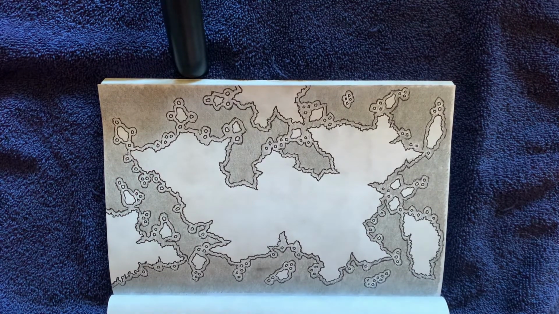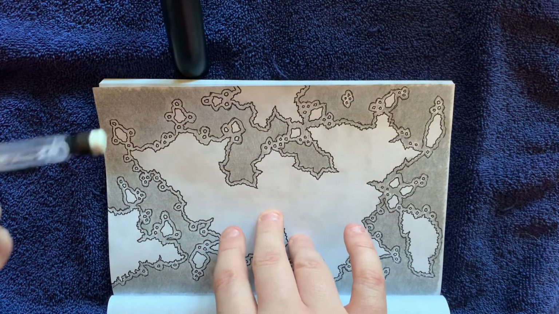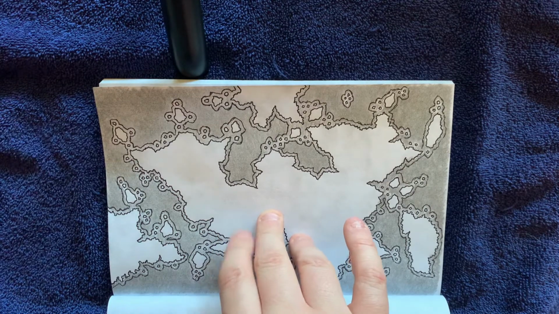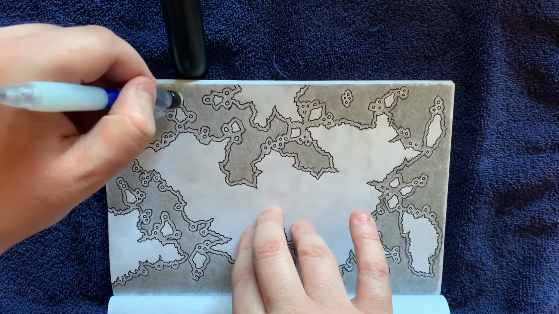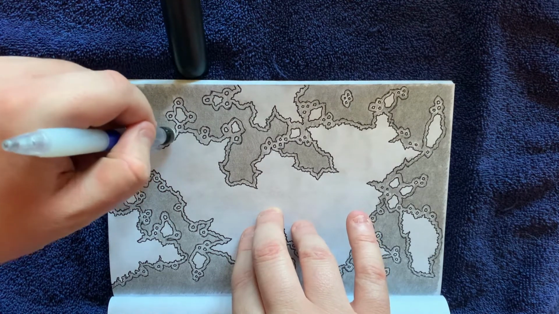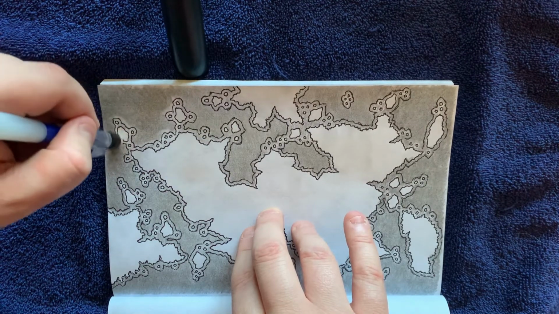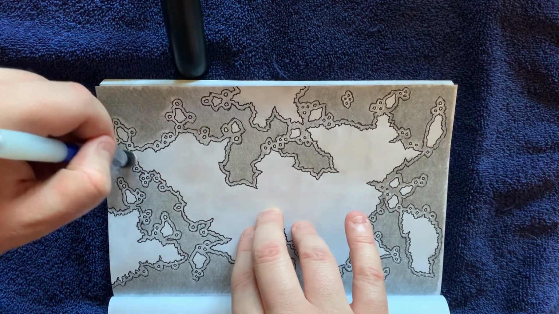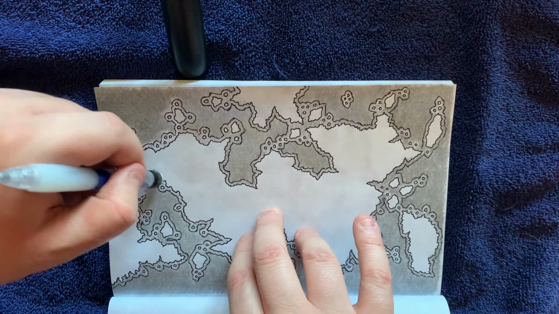So now what I'm going to do, this is kind of the interesting one, I'm going back with my pencil. And I'm not going to shade anything in. What I'm going to do is I'm just going to go around and I'm just going to lightly erase around the coastline. And what I'm doing here is basically going through and I'm lightening that area that we've already established.